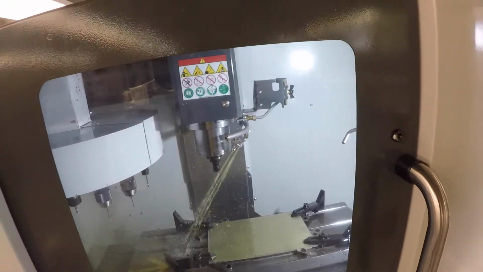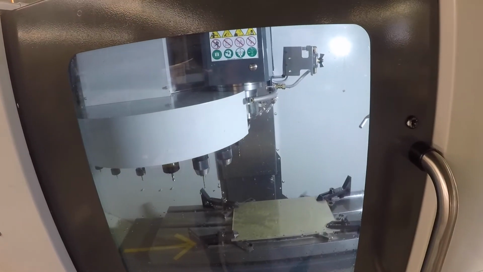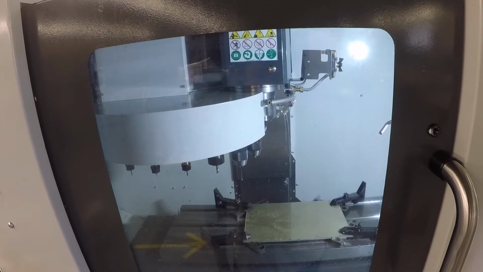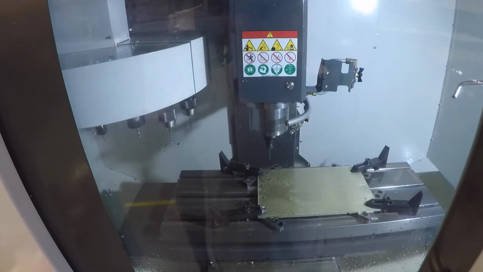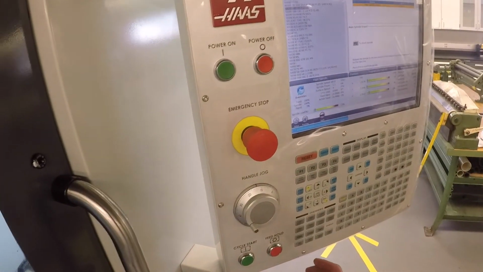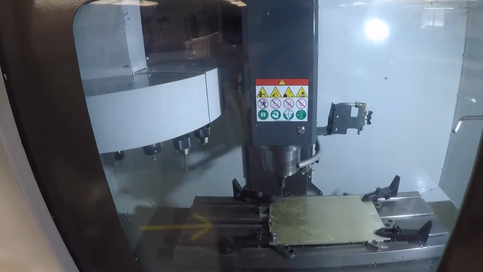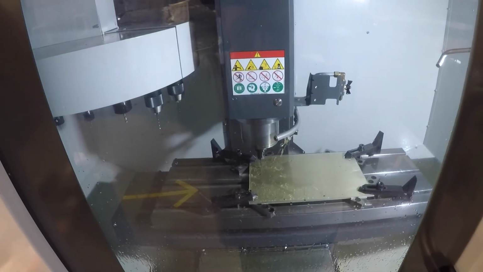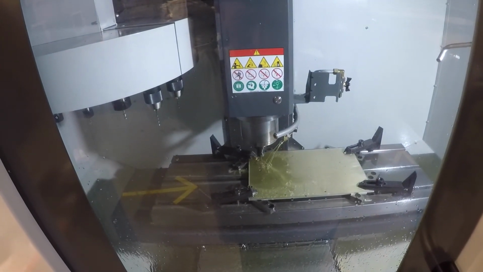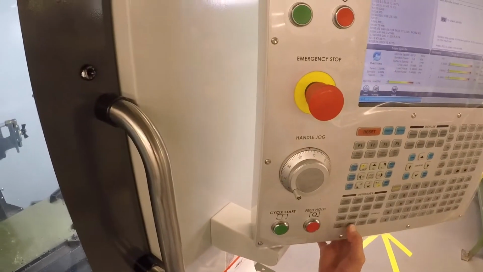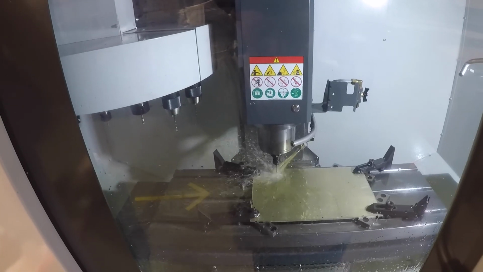Changing tools. I'm going to turn the coolant down just a little. It's okay. No, I'm not. So that's looking pretty good. It's going to do the perimeter.